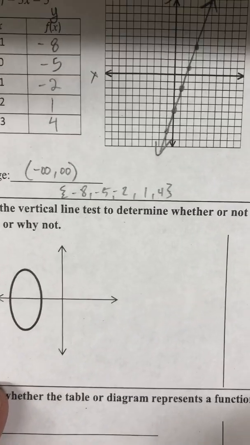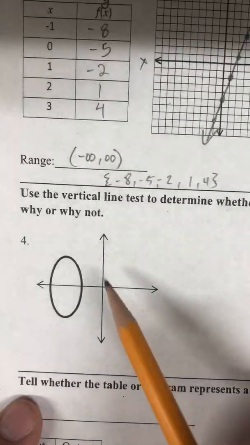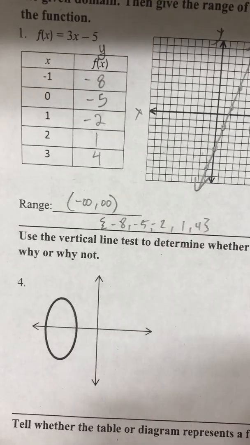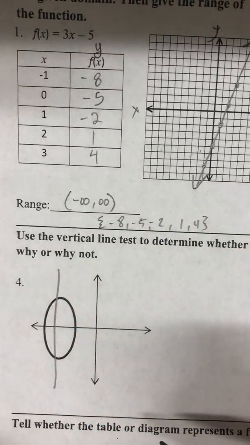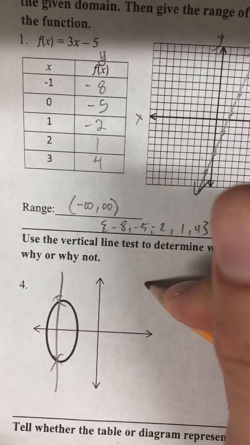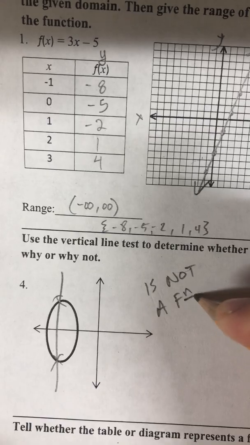All right, let's see what else. All right, use the vertical line test to determine whether or not each graph below represents a function. So I take my pencil and move it across, or you can just make a vertical line anywhere. Well, everywhere. And since it hits twice, it fails, so it is not a function.